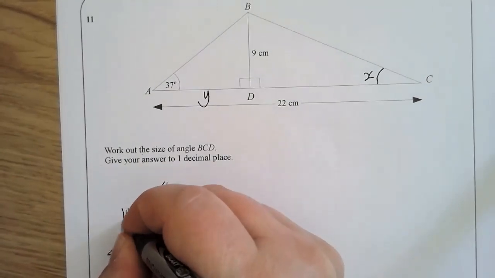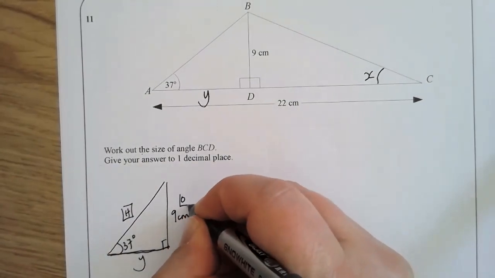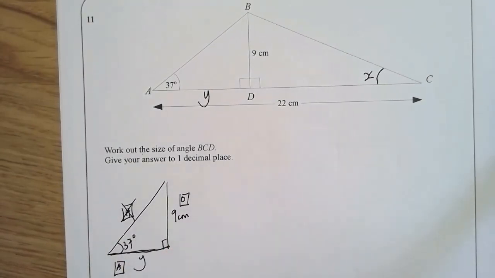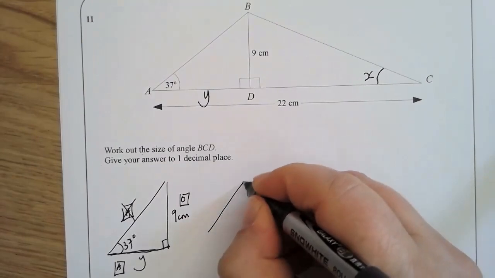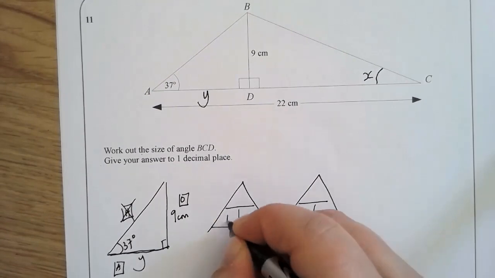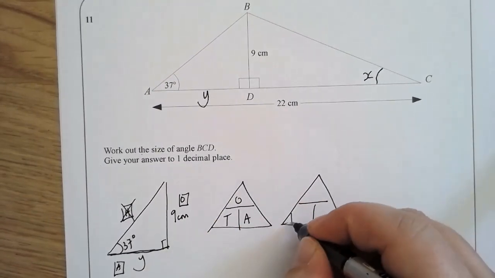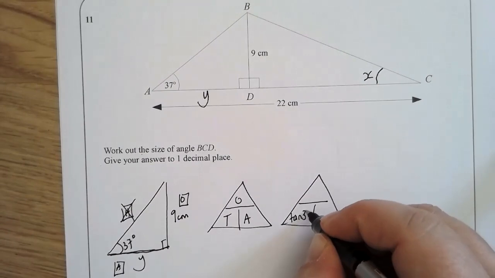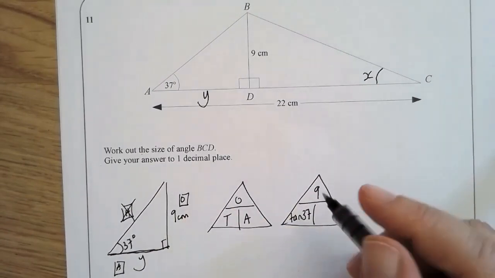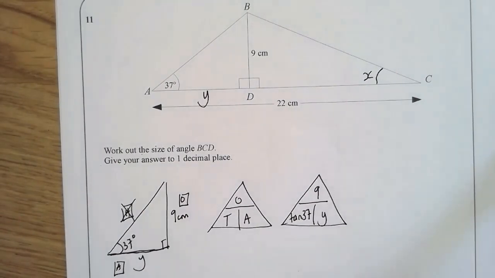Label my triangle. Which one do I not need? And that's the H. So we're looking at this is tan of the angle. This is the opposite. And this is the adjacent, which is my Y. Y equals 9 divided by tan 37.